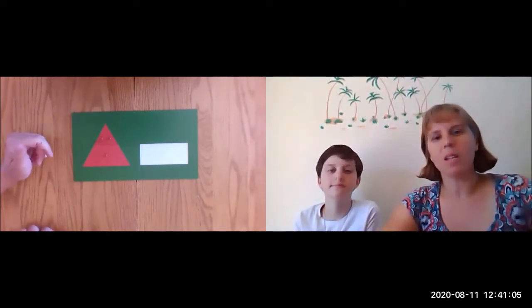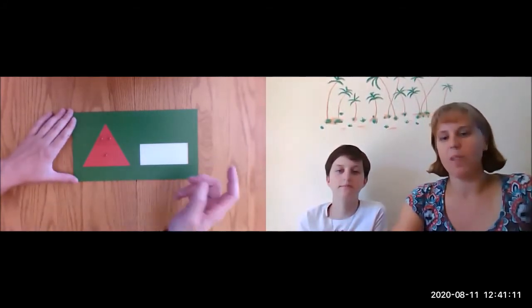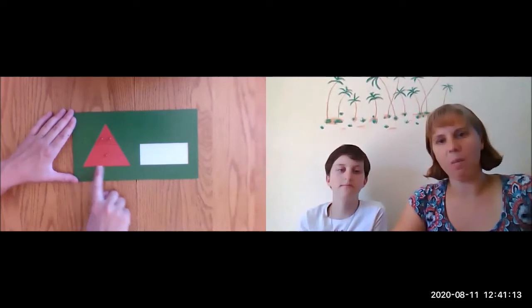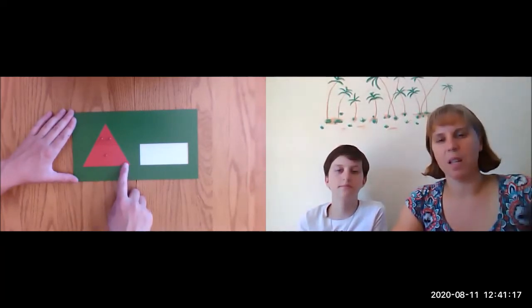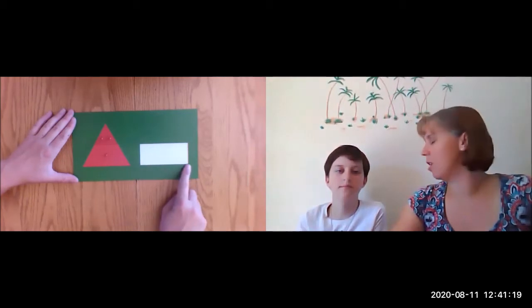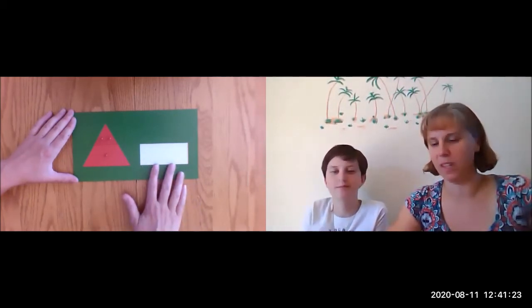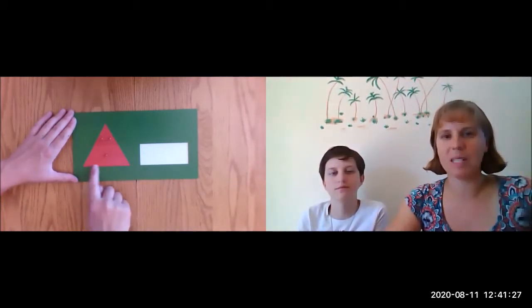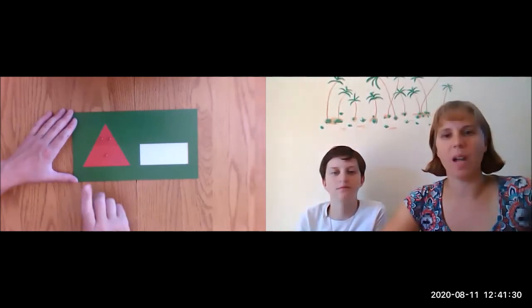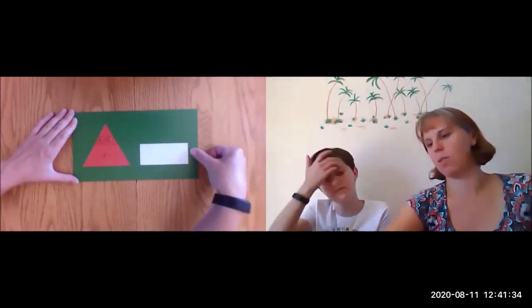Okay, now we need to talk about the parts of these shapes. Now, this might be review or it might be new. The bottom of a figure, like this triangle right here, is called the base. And the bottom of this rectangle is called the base. They have the same name for the bottom of the figure. It'd be the same if this was a different shape as well. The bottom, where it sits, is called the base. Okay, now, do you remember the word for what this is, the dimension that goes up?